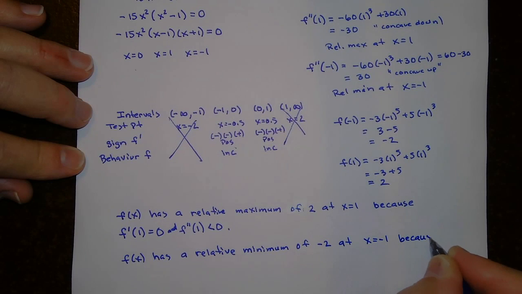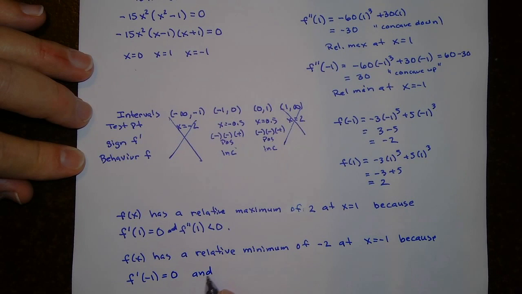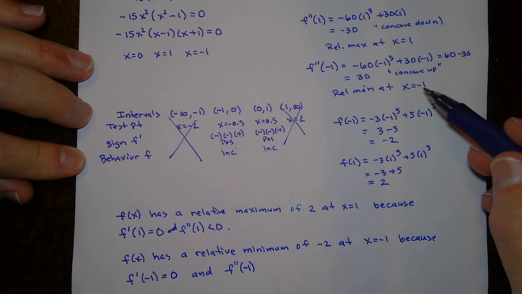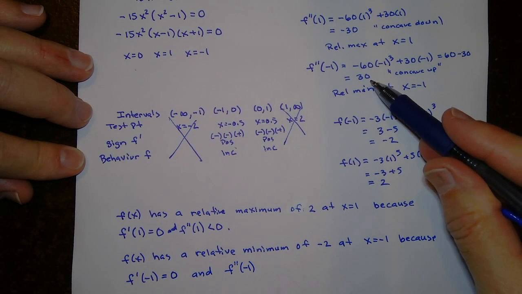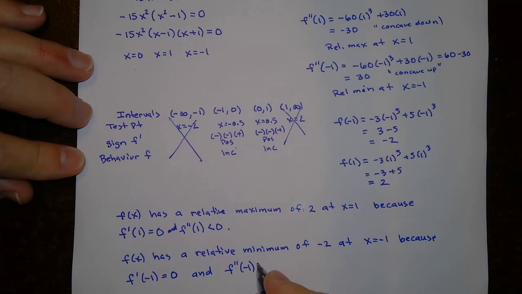And because we know f prime of negative 1 is equal to 0, and I remembered it this time, f double prime of negative 1. It was a relative minimum because we saw that it was going to be concave up, which means the second derivative was greater than 0.